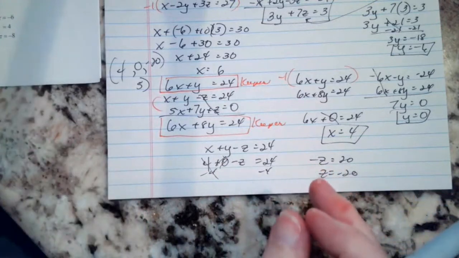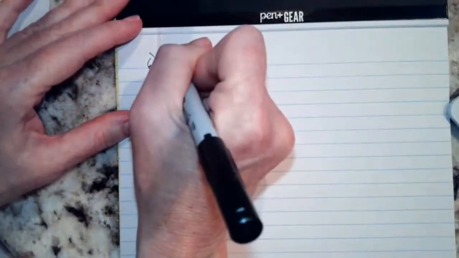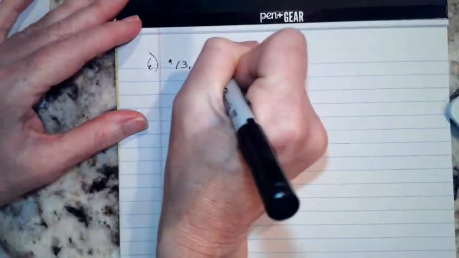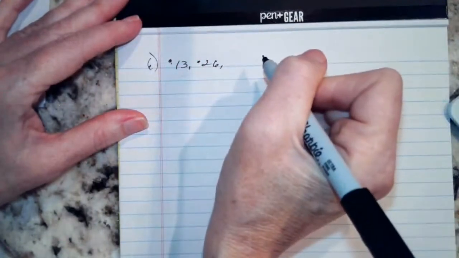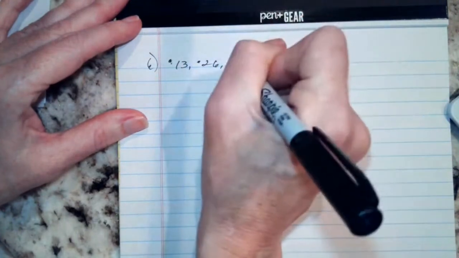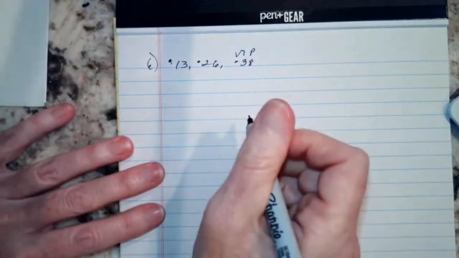Okay, that's number 5. Let me write down for you number 6 that I changed. If you grabbed the review early last week, it wasn't perfected. Let's see, so number 6. We have $13 tickets, $26 tickets, and VIP tickets for $38. So those are the three levels.